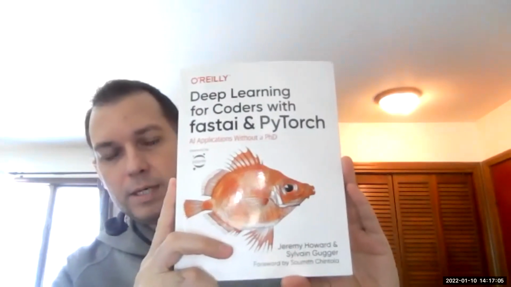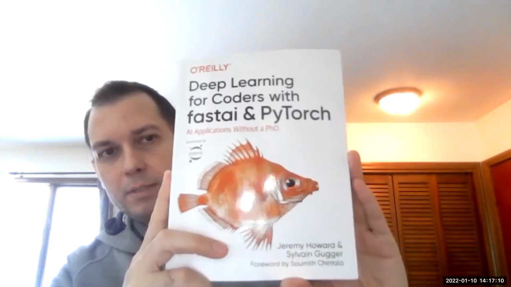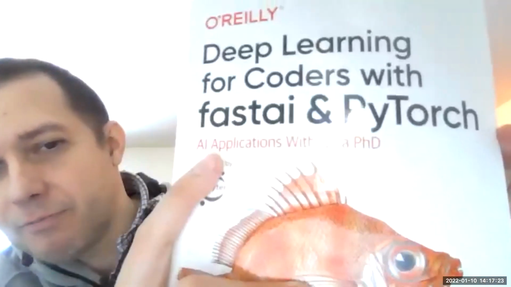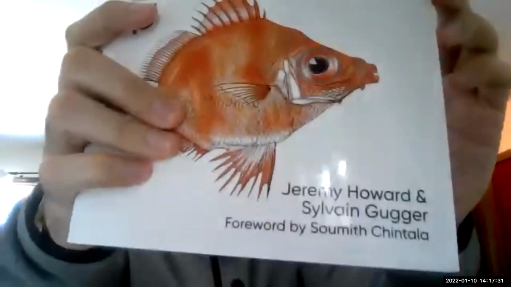All right, so these are the books. This book, I'm going to recommend that you should get. Maybe take a picture of it with your phone. It's going to be in the video, but this book is called Deep Learning for Coders with Fast AI and PyTorch. It's got a catchy phrase there, AI applications without a PhD. And it is by these guys from the Fast AI project, Jeremy and Sylvain.